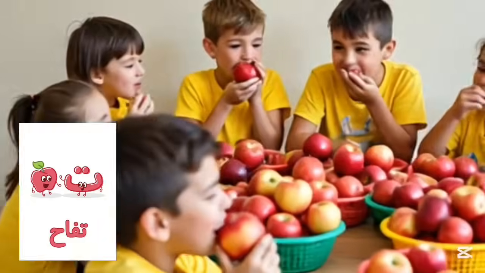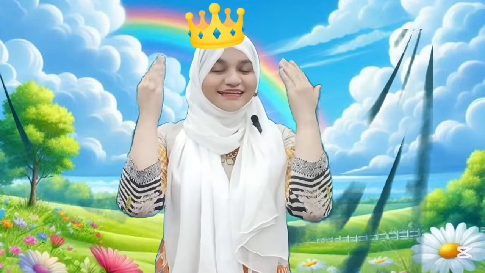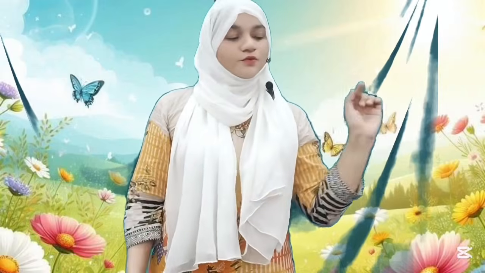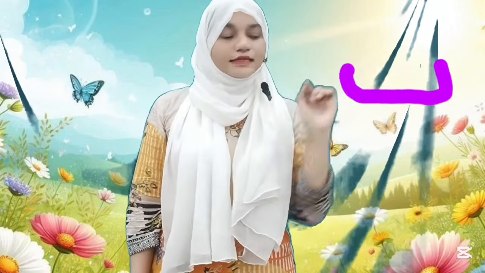Look at this beautiful fruit. This is tufahun, the apple. Yummy! And this animal, timsahun, the crocodile. Wow! And this thing on my head, tajun, the crown. Look at me, I'm looking like a princess. Yay! Wow! Let's write this together. First, we draw a small curve, then two dots on top. Easy peasy.